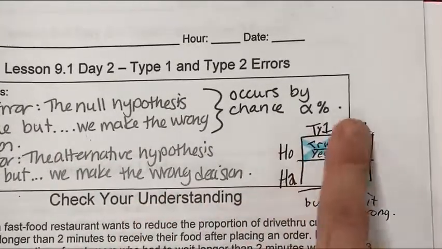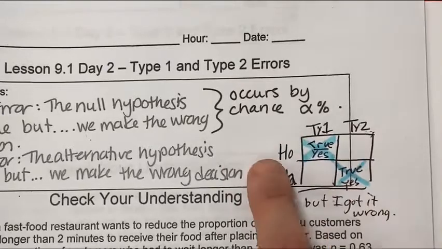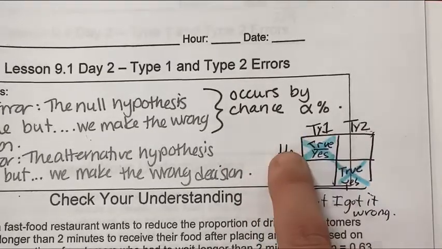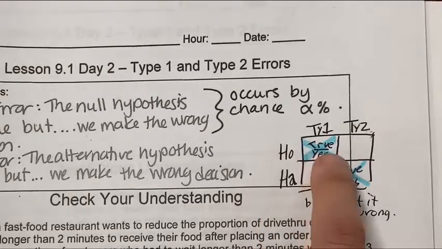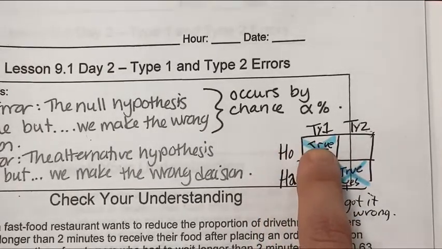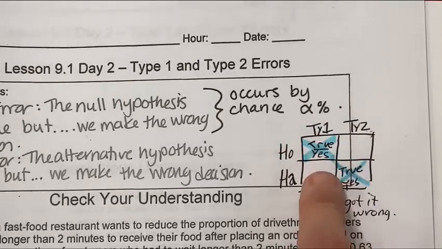So if you want to make a little table here, sometimes it helps people sort this out. So what is a type 1 error? That's when you walk through door number 1 and you said yes, the null hypothesis is true, but that's an error. You screwed it up. You were wrong, which is why I crossed it out.